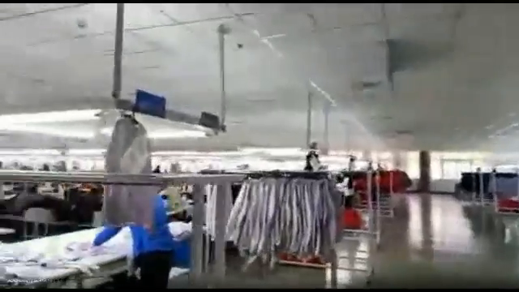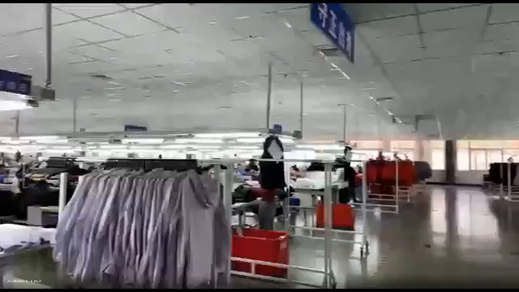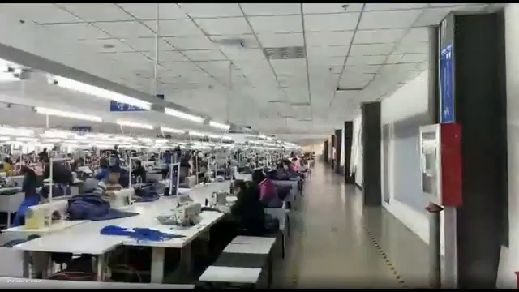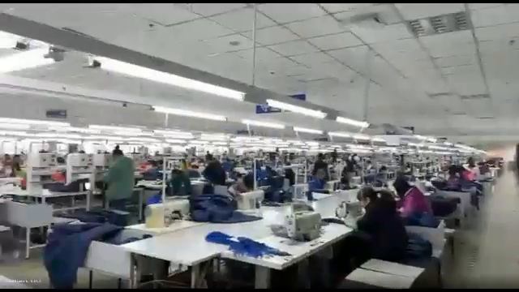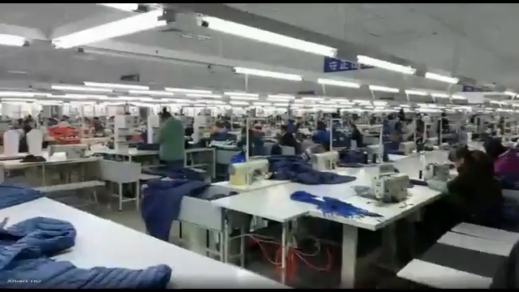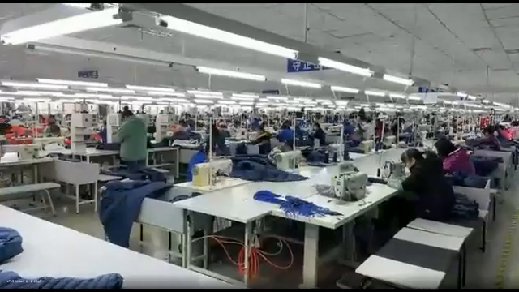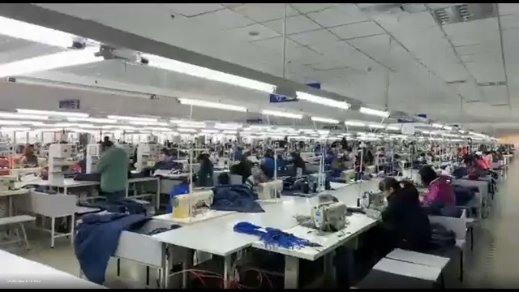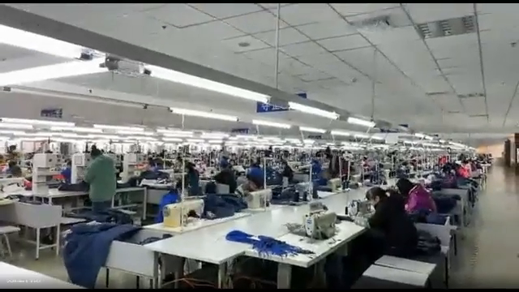This is number 3 sewing workshop. There are totally 24 production lines here. As you can see, the full-class light down jacket is in producing, and it's also 2018 models. The total order quantity is around 400,000 pieces for both women and men a year.